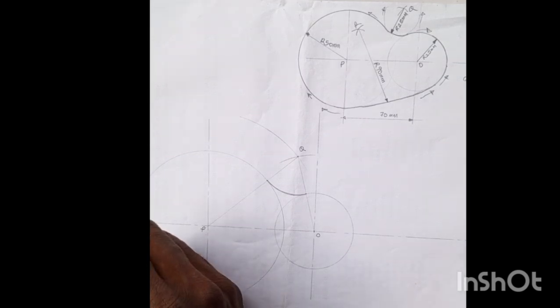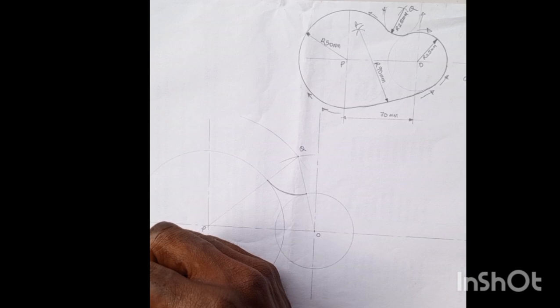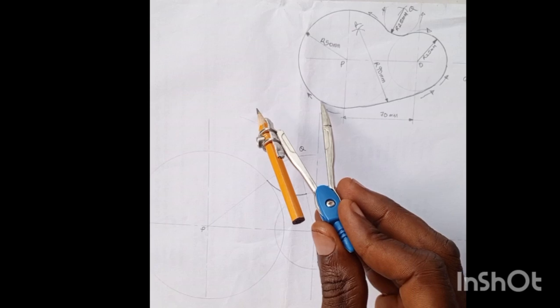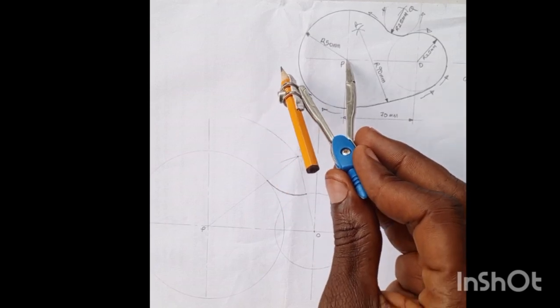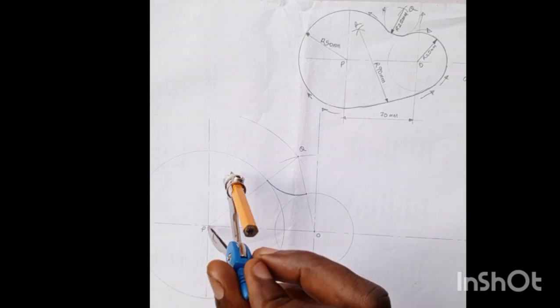So I've set my compass to 40 millimeters. Set your compass to 40 millimeters, which is equivalent to what? 4 centimeters. Okay, here it is. 4 centimeters, perfect. Now, where do we put our compass? What's our center? Because the arc is connecting to the bigger circle, we are going to use the center of the bigger circle here. So I'll put my compass at the center of the bigger circle, and I will draw the arc here.